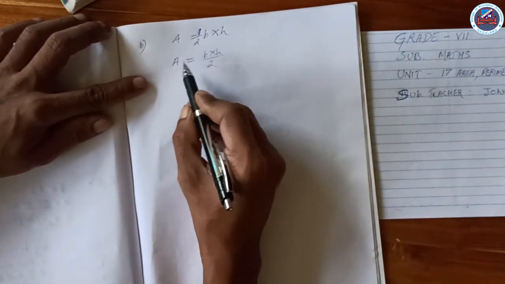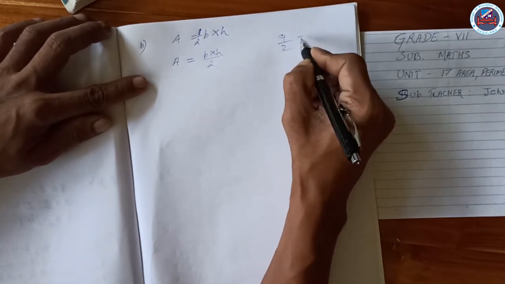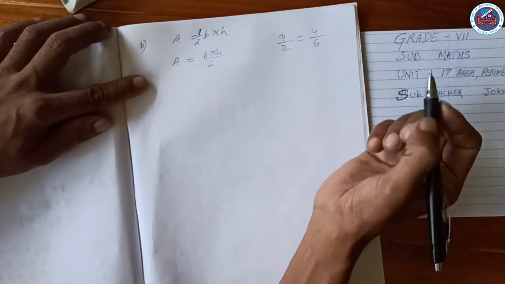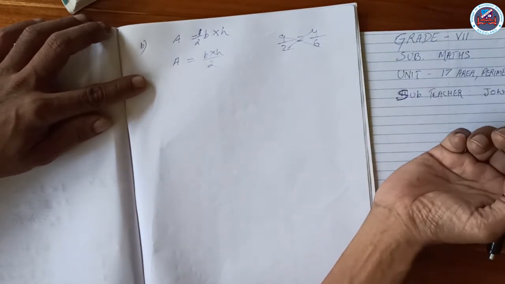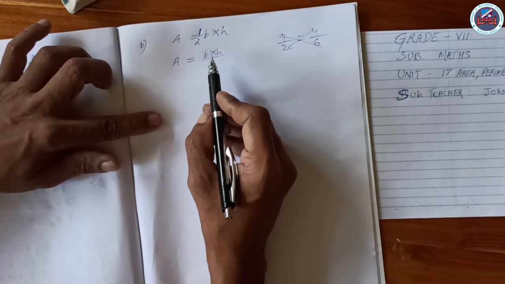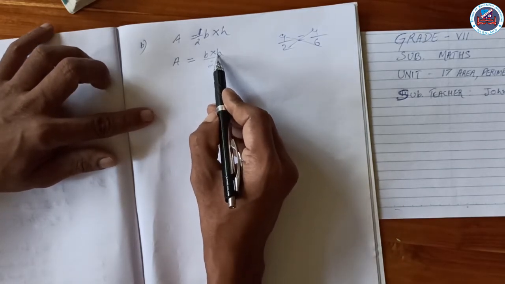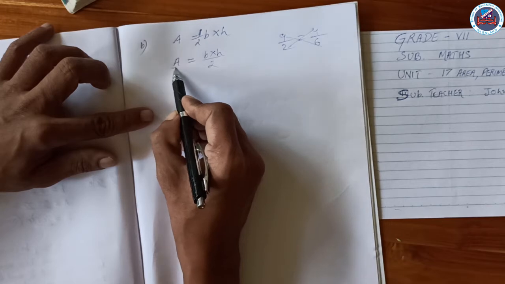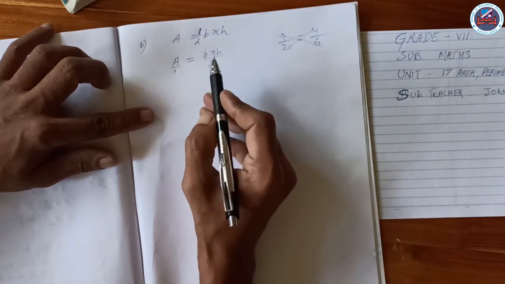Okay. Now, in this case, we can do cross multiply. For example, 9 by 2 is equal to 4 by 6. You can multiply this and this and this and this. It's called cross multiplication. Okay, so I'm going to do that here. Since we are searching H, I'll keep H there. Here denominator we have 1. No number means 1. So every number has denominator as 1.